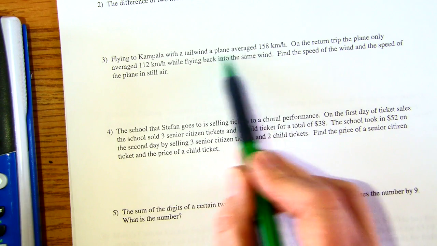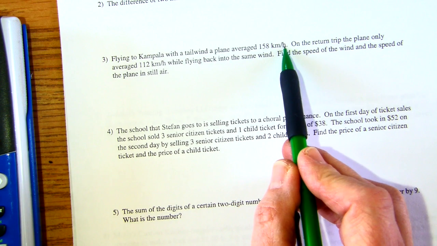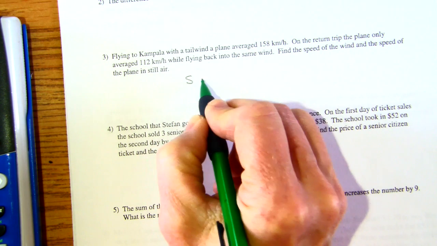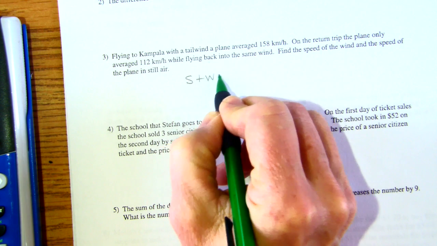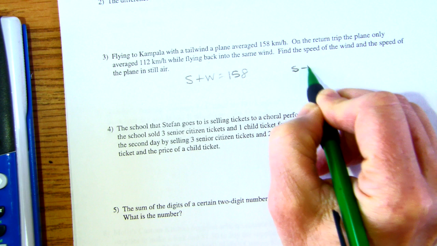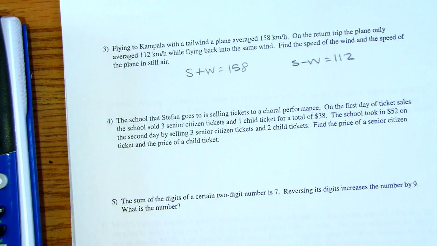Here's a plane that's going, the wind's behind it. Here it is going into the wind. So you have speed plus the wind is 158. You have speed minus the wind is 112. So those are some pretty common ones.